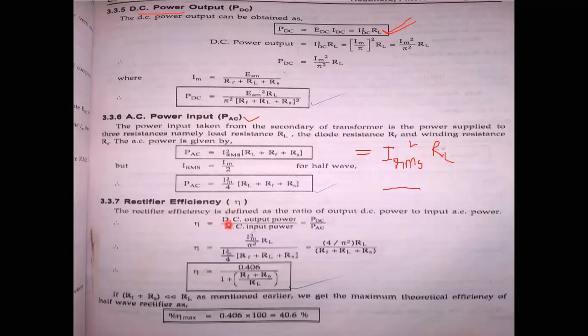So efficiency equal to DC output power by AC input power. So PDC by PAC. What is PDC? You can use any of the formulas. I square DC into RL is the most usual formula. So I square DC into RL means Im by pi whole square into RL. So Im square by pi square into RL. Since I am using Im and RL in this formula, here also I will use that only. So Im square by 4 into RL plus RF plus RS.